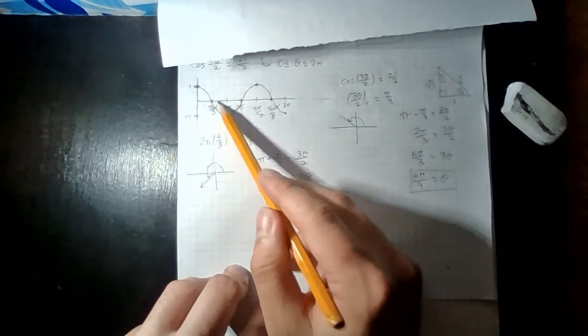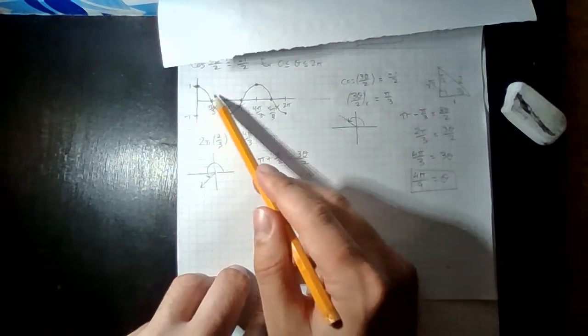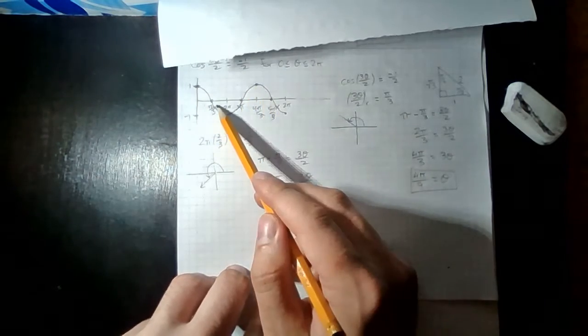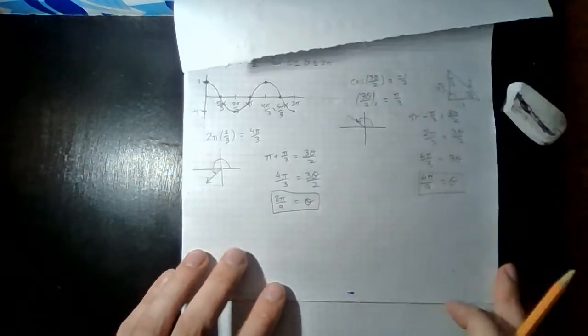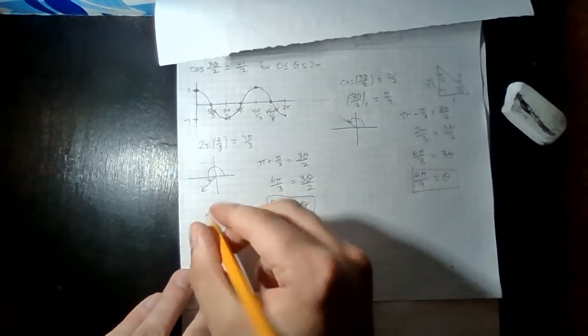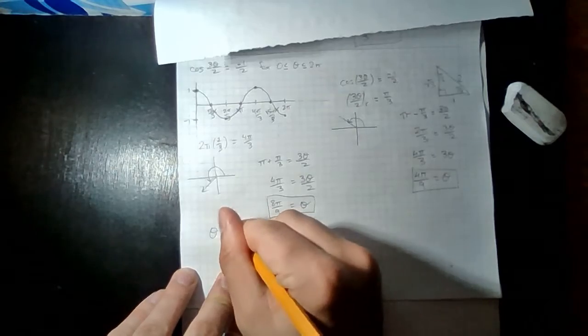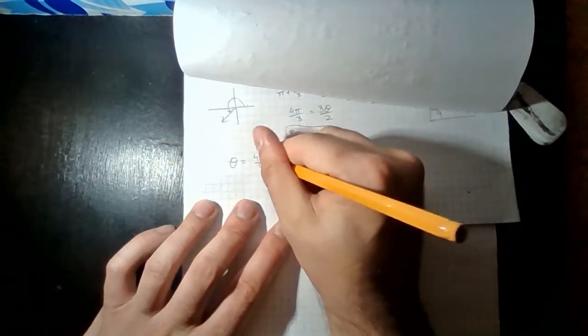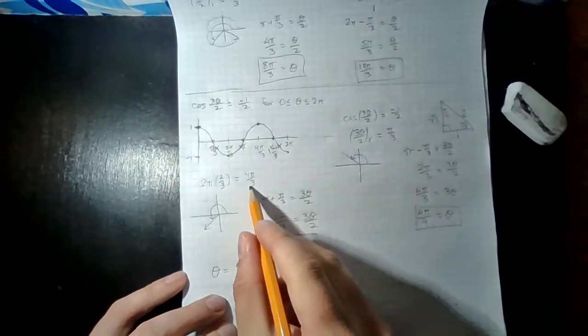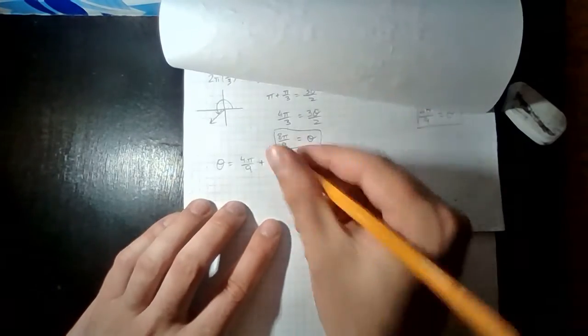And now because our third solution is just in the next period, we can add 1 period to our first answer. So our first answer was 4 pi over 9, and we're going to add what our period was, which was 4 pi over 3.